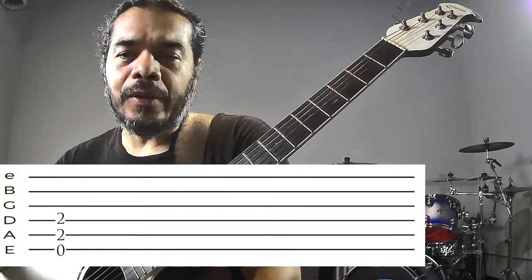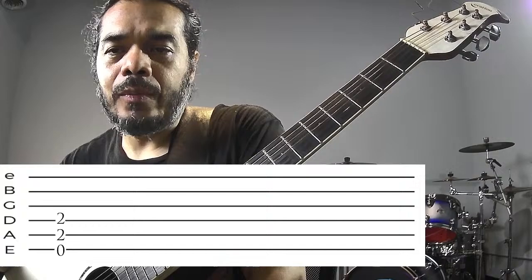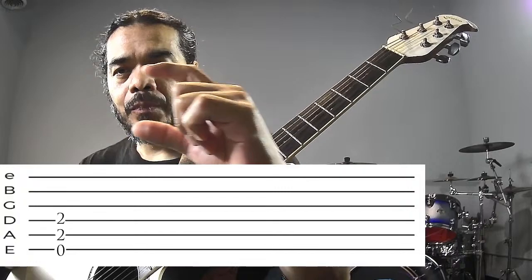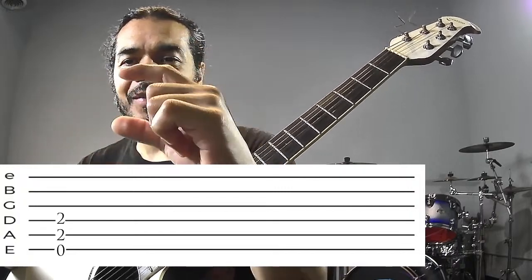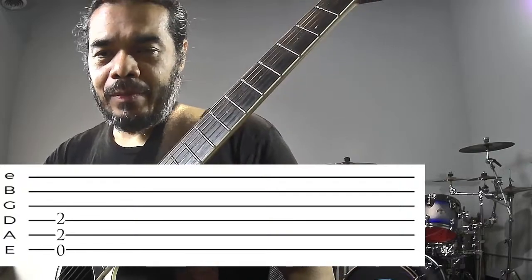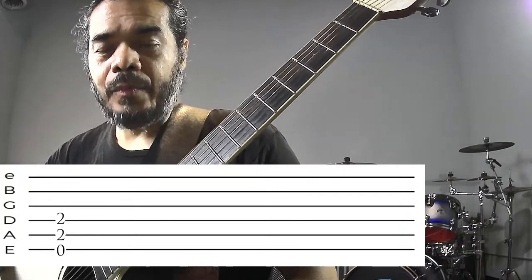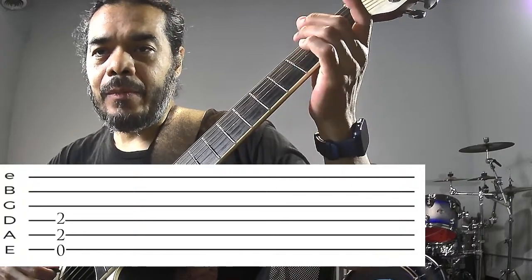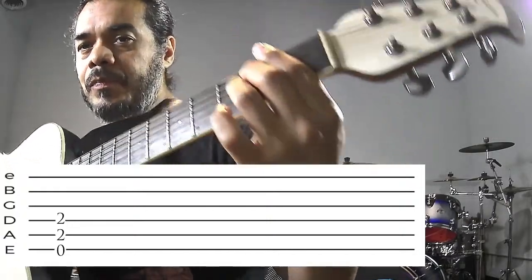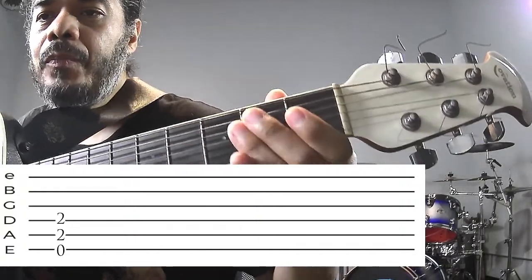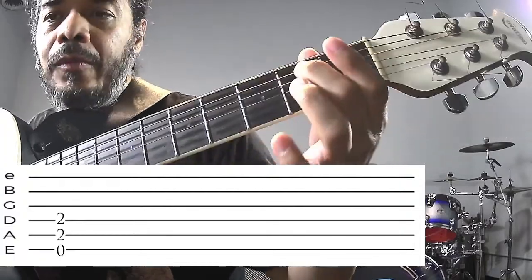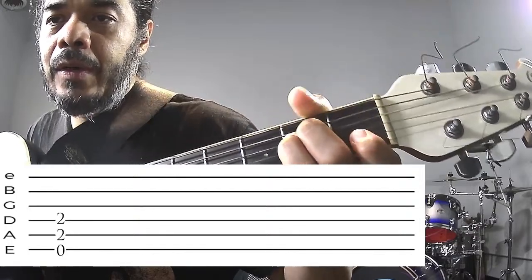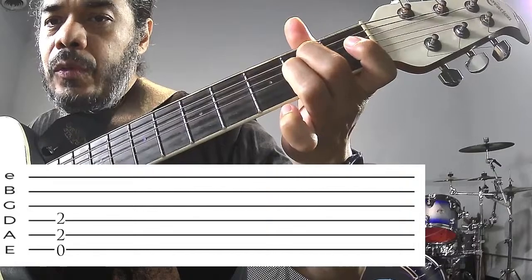Now you see 0, 2, 2, right? Well, what is that? They're stacked together. What does that mean? This represents a chord, which means that all those strings are played together. As you see here, you're going to fret the second fret right there, and second fret right there, and it's going to be open, 2, 2.